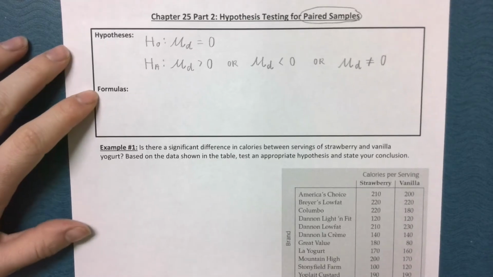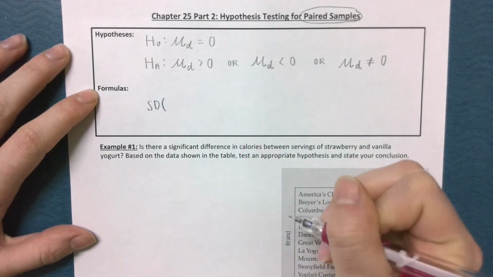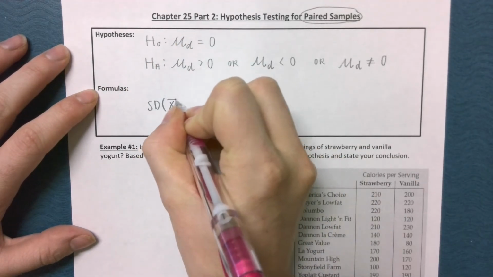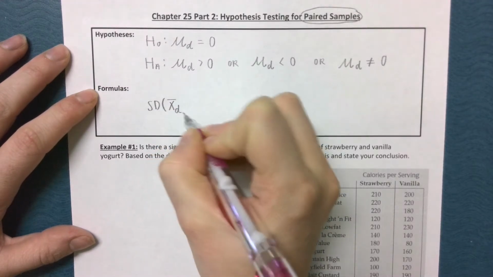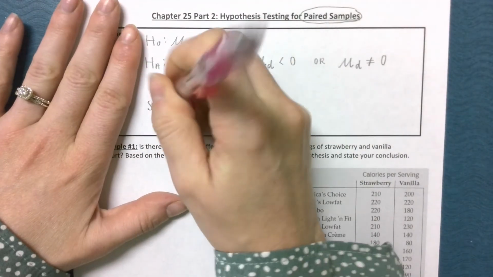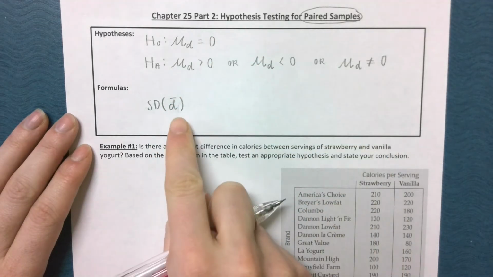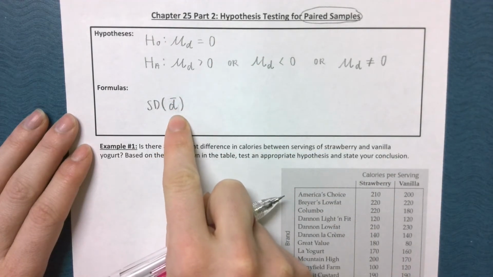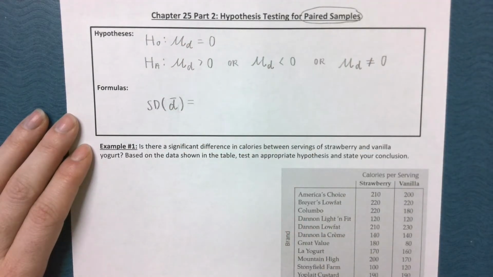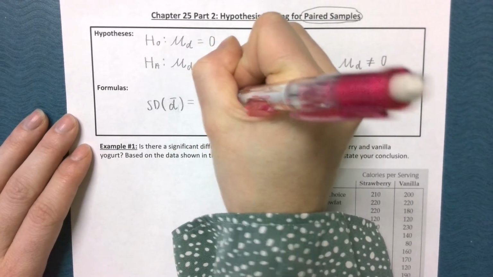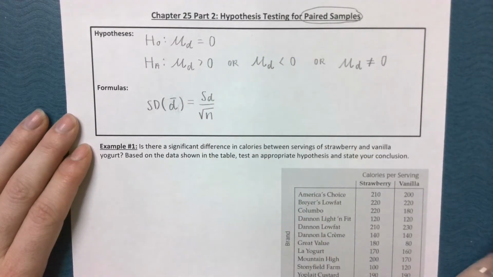Okay, the only formula that I want to talk about real quick is the formula for standard deviation. Technically what we're doing here is finding the standard deviation of our sample mean, so I'm doing x bar here, but this is for the differences, so I'm going to put sub d. You could just call that d bar as well. So we're finding the standard deviation of what we expected to happen in that sample, the differences. When I'm finding this, what I'm going to do is take the standard deviation of the differences, s sub d, and divide it by the square root of n.